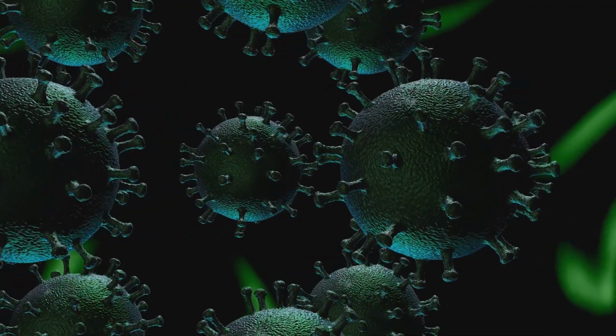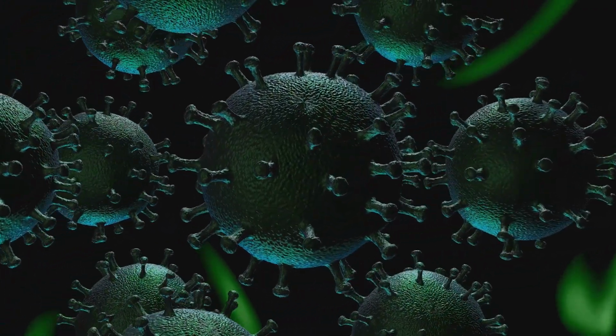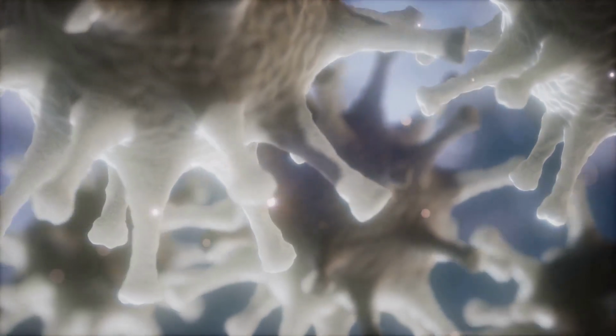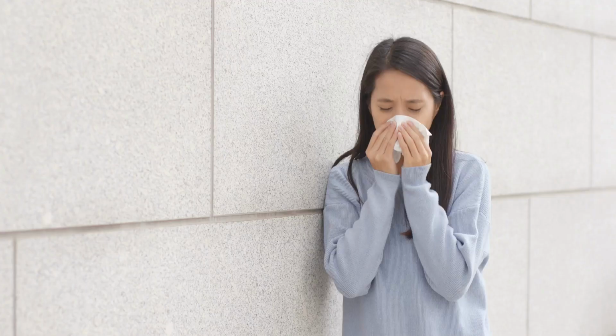This rapid multiplication is why viral infections can spread so quickly. It also explains why some viruses cause significant harm. They can destroy host cells at a fast rate, overwhelming tissues and organs.